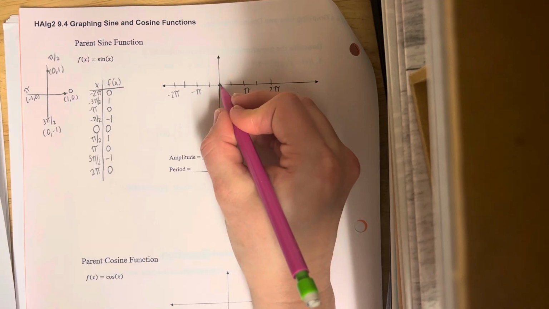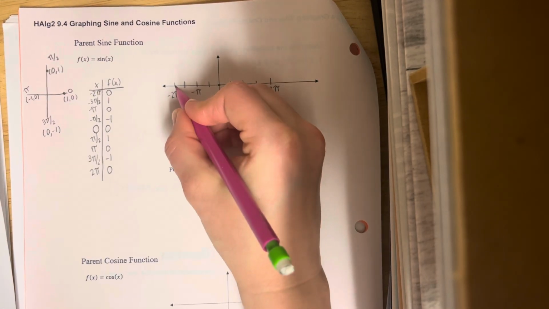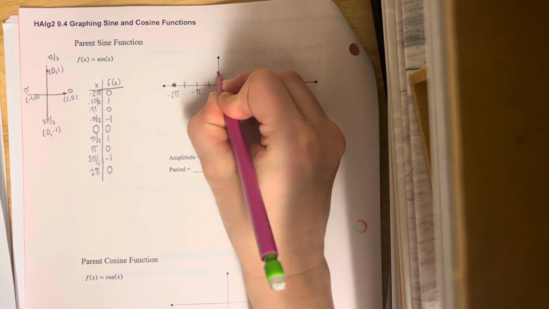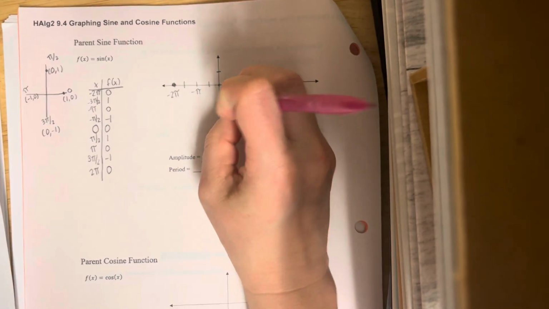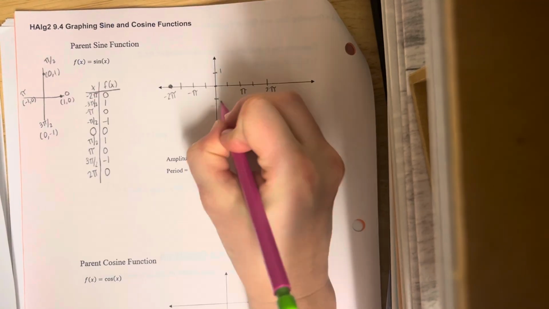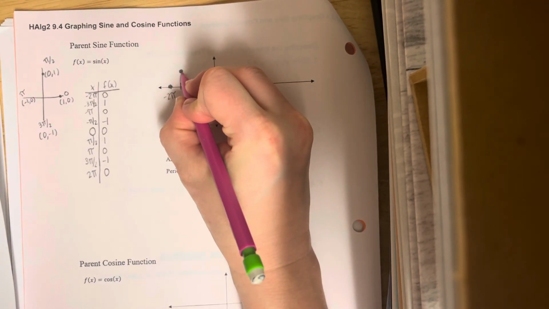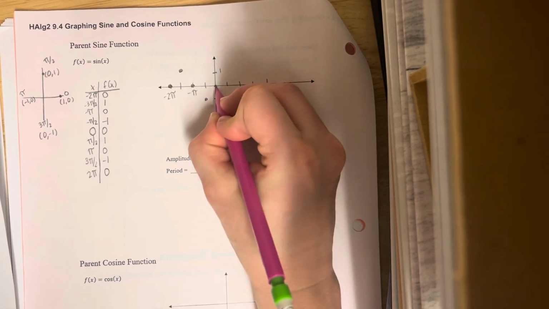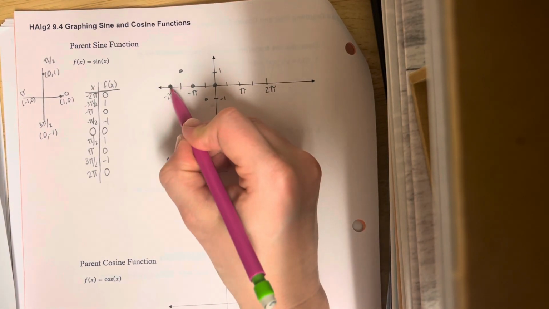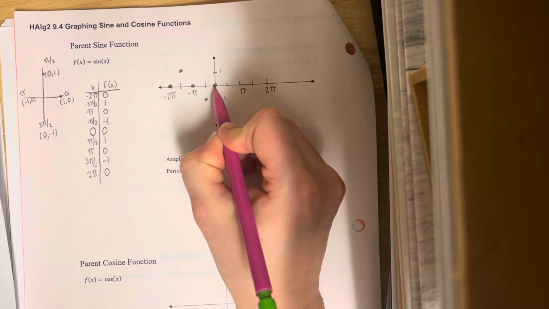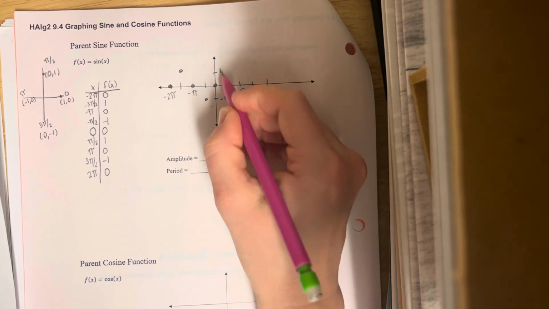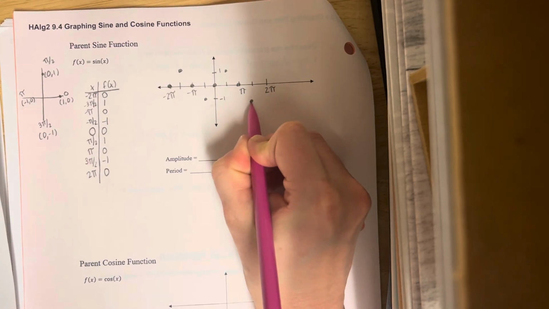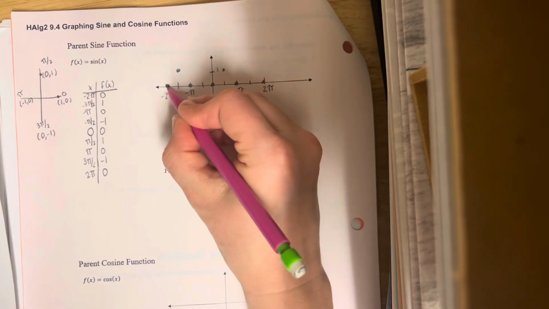So when we look at that, we're going to graph each of these. So -2 pi is 0. Go up 1 and down 1. So up 1 to -1. So up, back down to 0, down to -1, back here. Okay. Now, technically, this is called one cycle, all right, or one period. We'll look at that in a moment. So we're going to do the same thing here. And if we connect it.